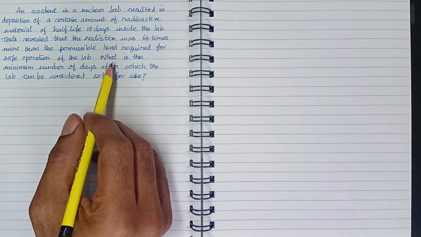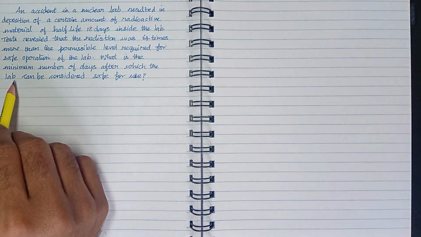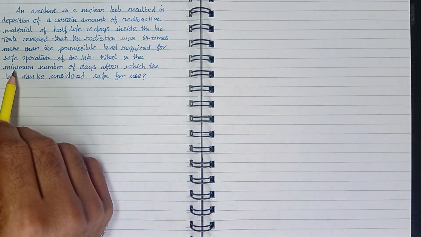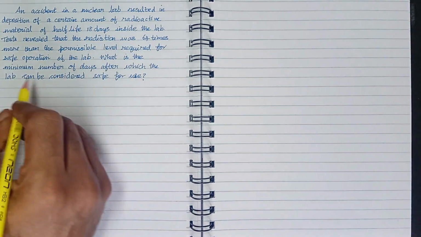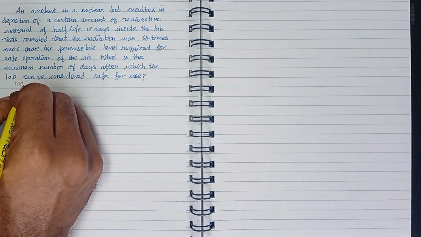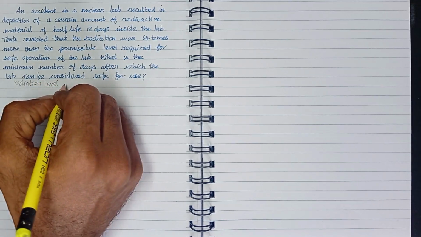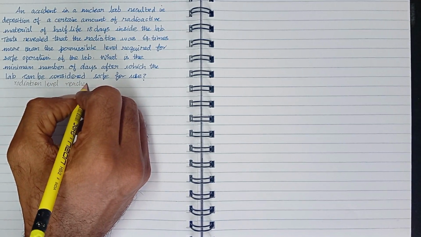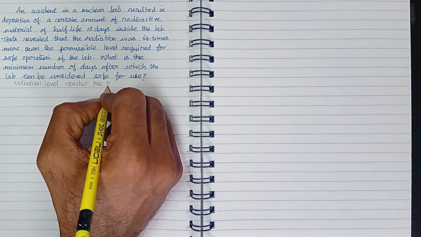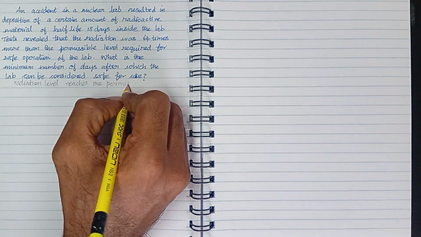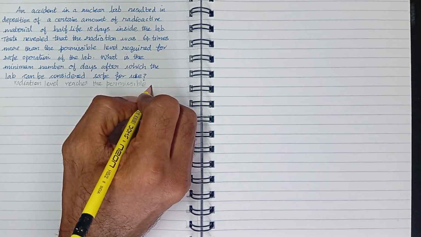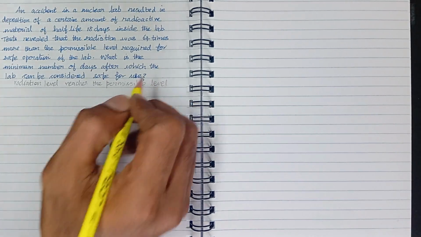So what does it mean that the lab can be considered safe for use? It means the radiation level is the same as the permissible level. That is, we need to find the minimum number of days after which the radiation level reaches the permissible level. That's when the lab can be considered safe for use. Okay, so now we have understood what is given and what we are required to find.